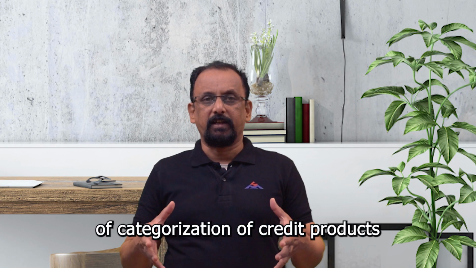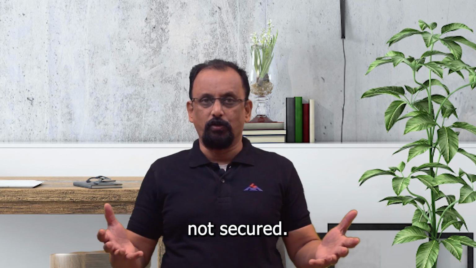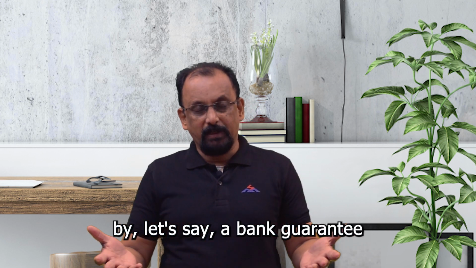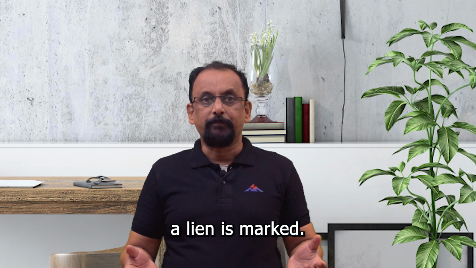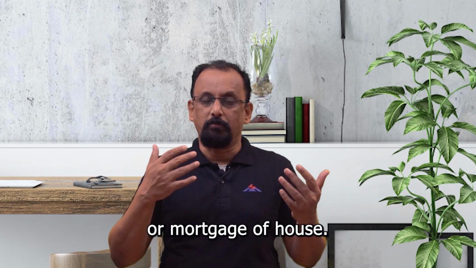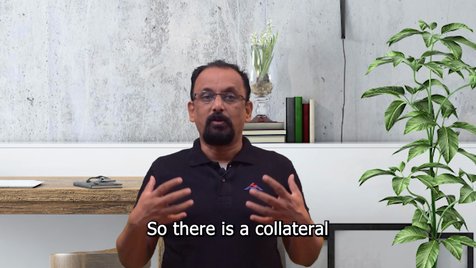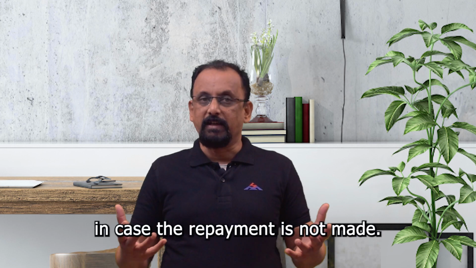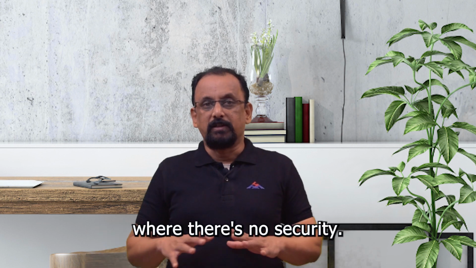One more way of categorization of credit products could be secured versus unsecured. Secured products are typically secured by, let's say, a bank guarantee, or an FD against which a lien is marked, or for example, the hypothecation of equity, or hypothecation or mortgage of a house. So these are typically called secured products. There is a collateral against that lending, and you can take possession of that collateral in case the repayment is not made.